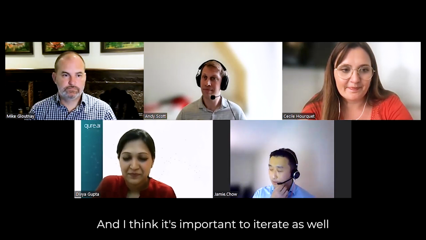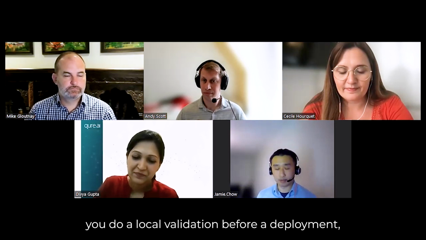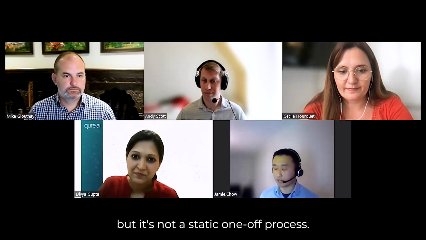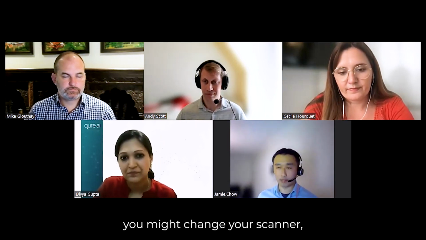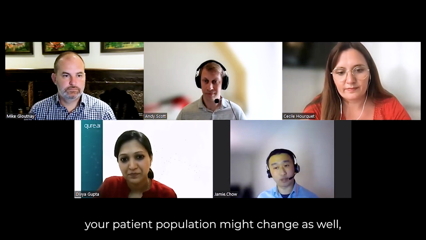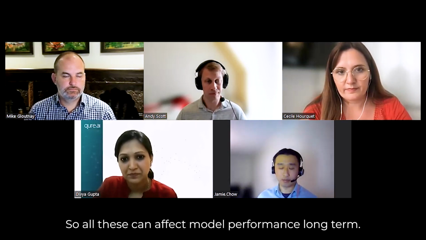I think it's important to iterate as well. You do a local validation before a deployment, but it's not a static one-off process. Data can change over time. There can be data drift. You might change your scanner. Your patient population might change as well, which influences the pathology. So all of these can affect model performance long term.